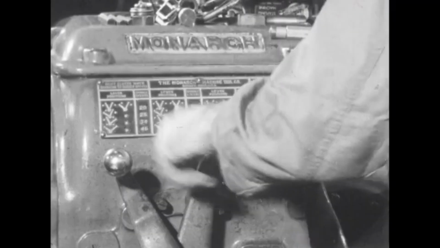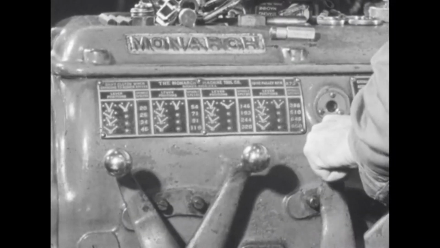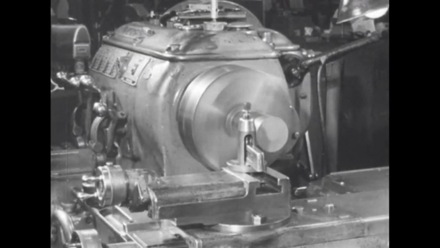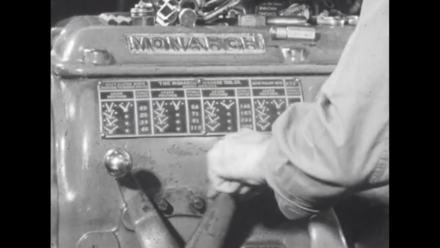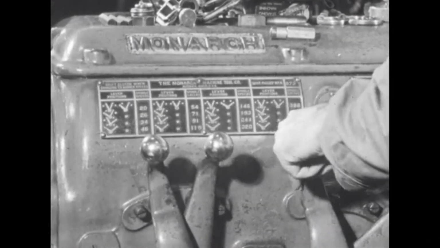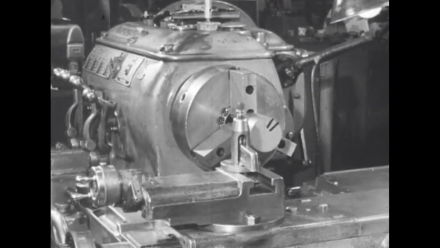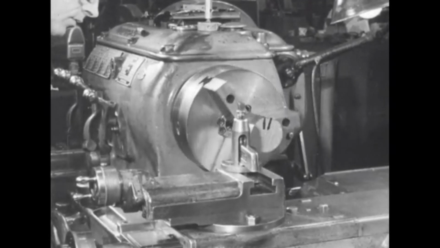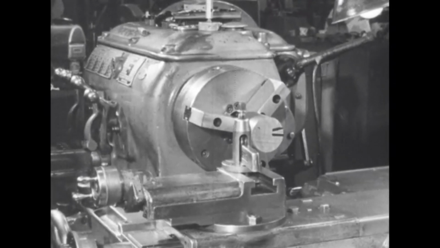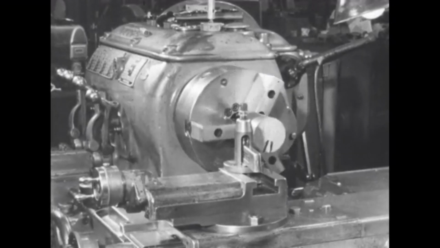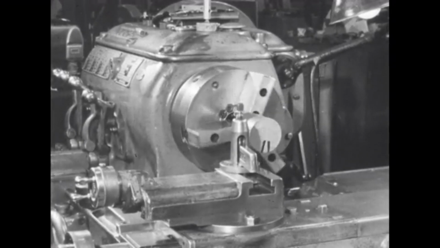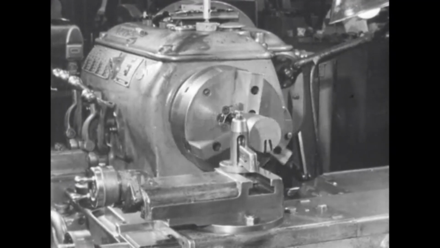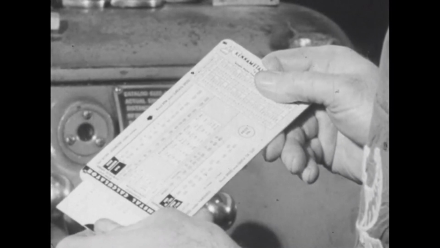The speed selector of this lathe allows a wide range of spindle speeds, from 850 to 20 revolutions per minute. The spindle may be rotated clockwise or counterclockwise. The selection of speed and direction depends on the type of material, workpiece diameter, and type of cutting tool. A chart is used to determine the correct speed and feed.